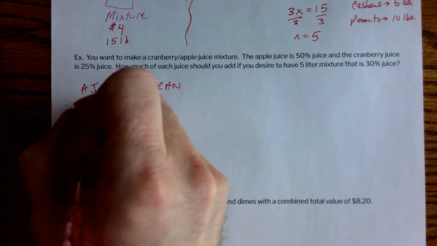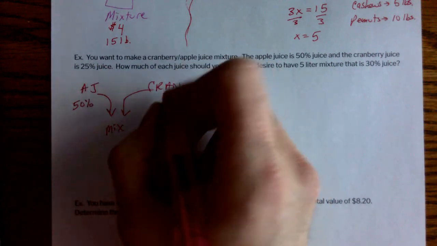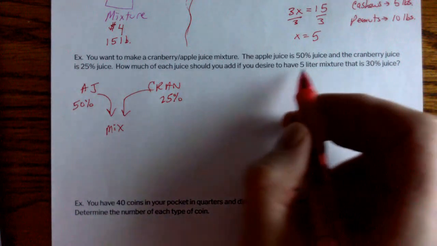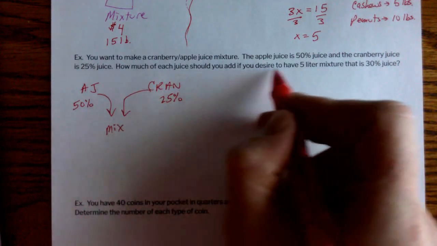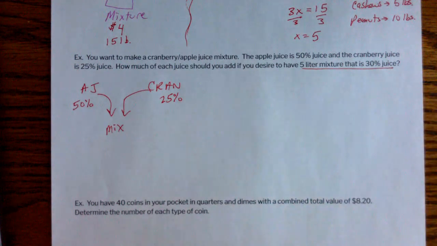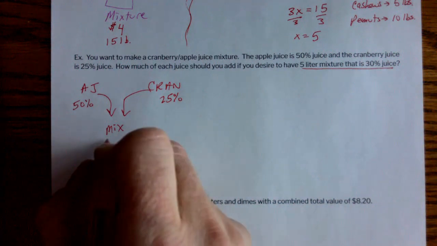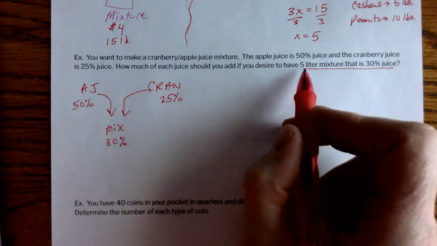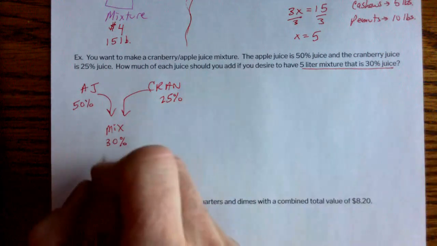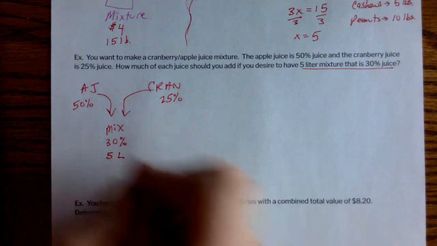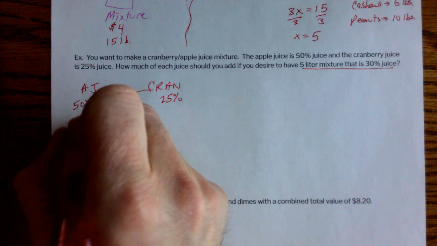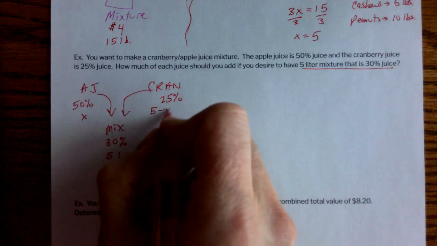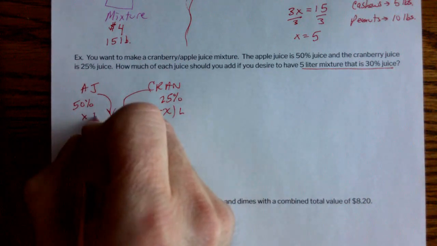All right, adding those percentages in, we have a 50%, and then we have a 25%. When you have percent juice, it does not add up to 75% juice. That's not how percentages work. It's actually going to be diluted. The apple juice will be diluted. The cranberry might go up a little bit, but the mixture itself will have 30% as explained in the problem. Okay, just like the other one, we have 5 liters. We start with the mix. We don't know how much apple juice, but you guessed it, 5 minus x is the cranberry juice there.